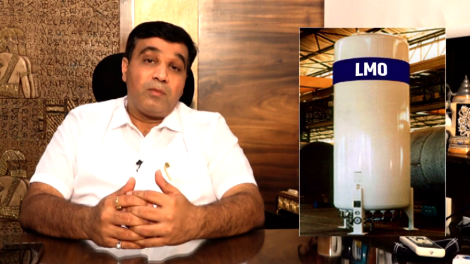Let us look at what is cryogenic oxygen. Cryogenic oxygen is oxygen converted into the liquid form. For this, it is essential that the oxygen is converted into a liquid and stored below minus 183 degrees Celsius. In fact, minus 183 degrees Celsius is the boiling point of liquid oxygen. So it has to be stored at minus 200 degrees Celsius or so that the oxygen remains in the liquid form.